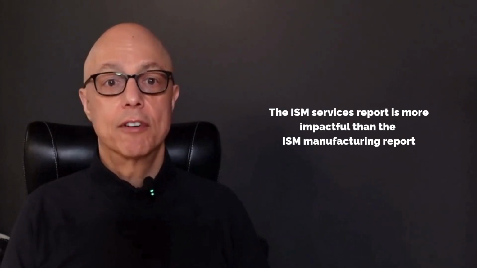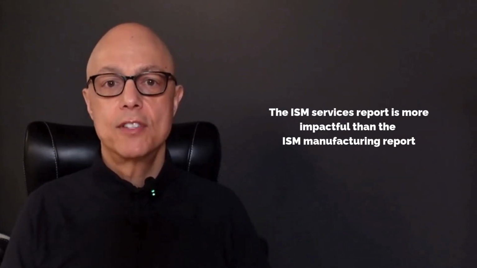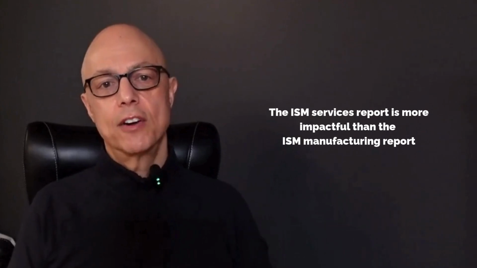The ISM manufacturing PMI connects directly to export competitiveness, trade flows, and industrial investment. The ISM services PMI, increasingly important. In a services-dominant economy, it reflects employment, consumer confidence, and spending momentum. Together, they describe the two major engines of U.S. economic activity. I read them as a narrative, not as a binary trigger.